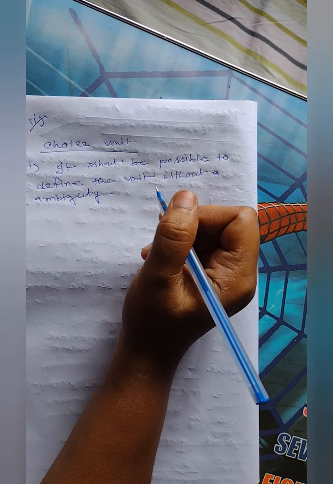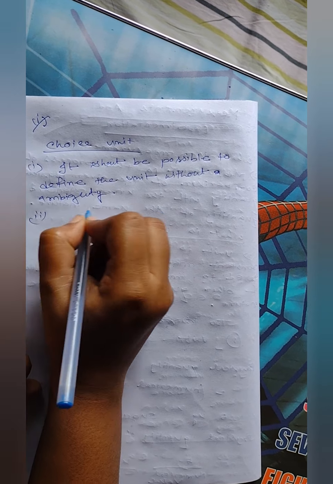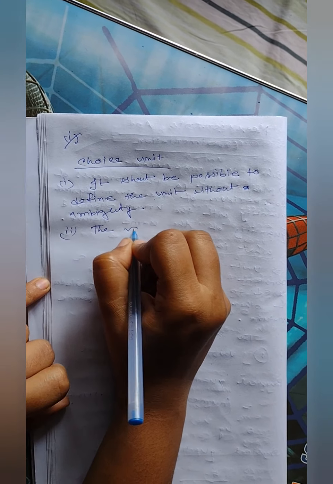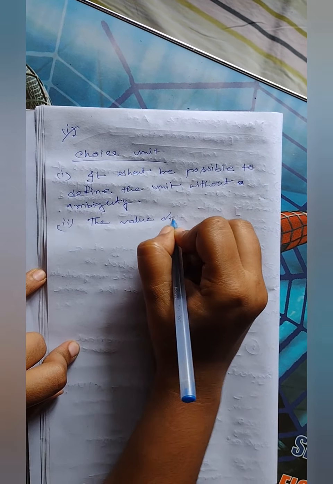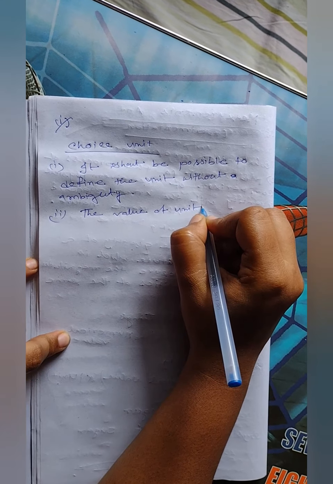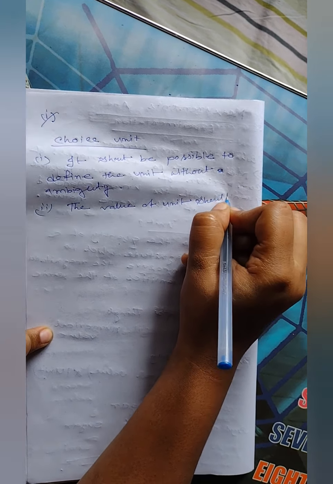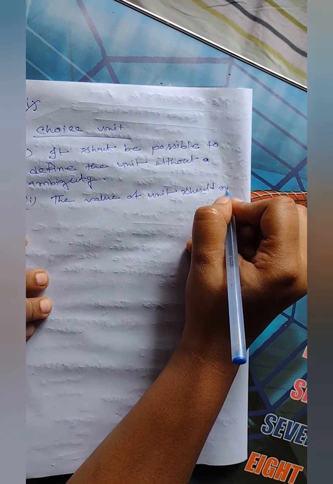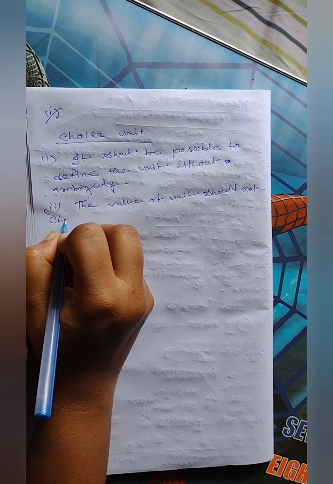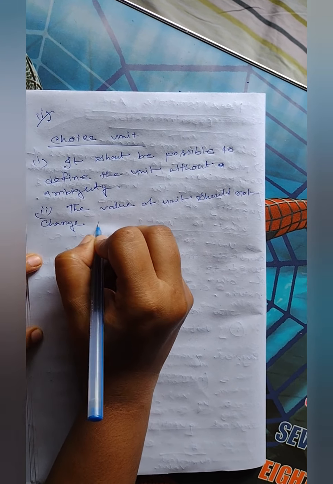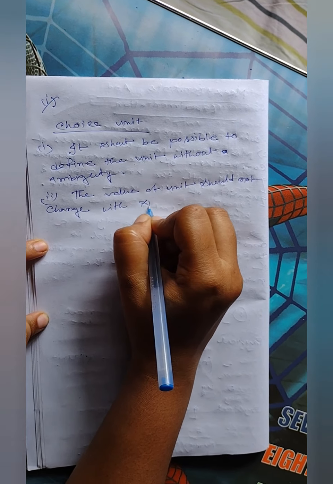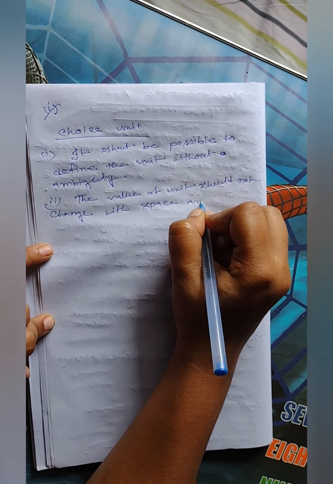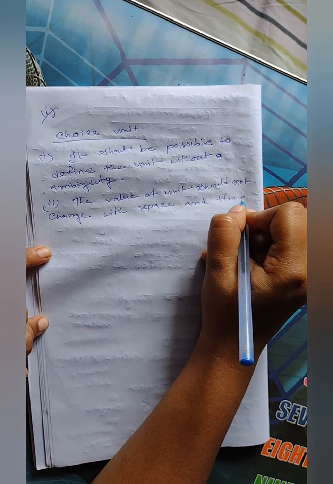Number 2, the value of the unit should not change with space and time.